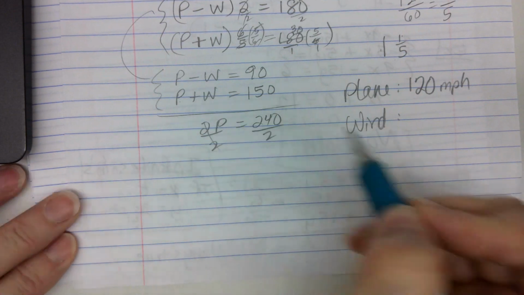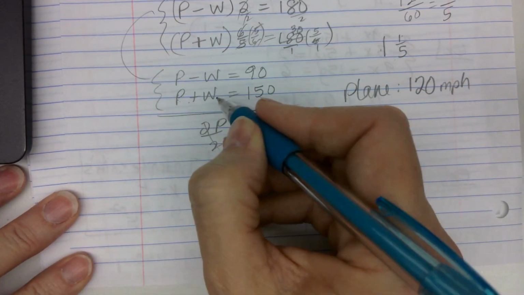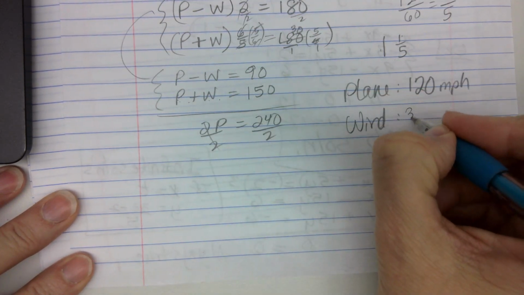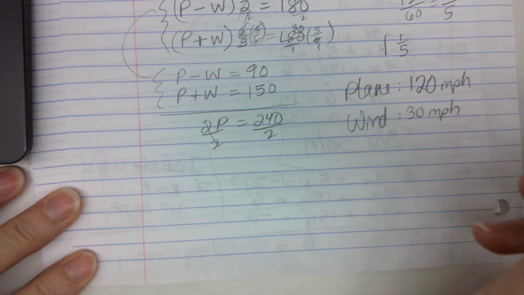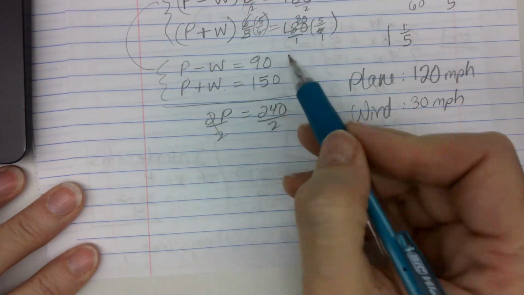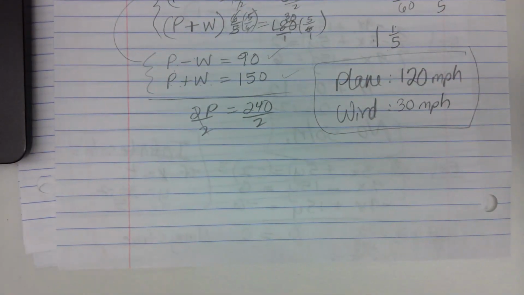All right, how do we figure out the wind speed? You plug in the 120. 120 plus W, is that gonna be 30? 30 is a pretty hefty wind speed, isn't it? Well, you're flying in the air. 120 minus 30 is 90. Yeah, the higher you go, I bet the windier. All right, so guys, that is the issue with word problems.